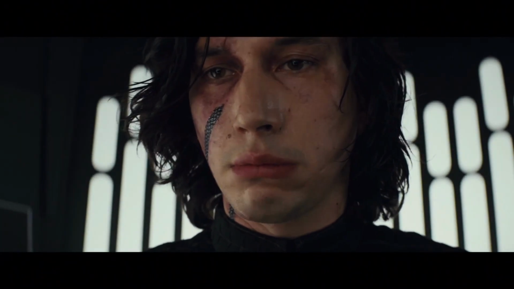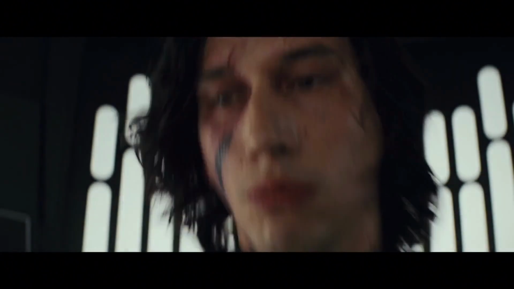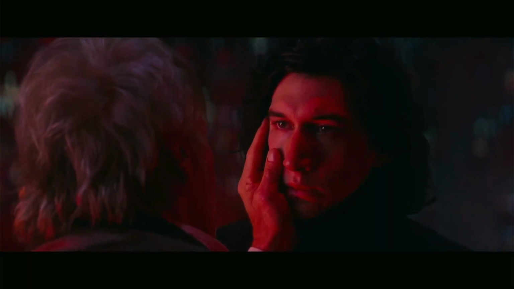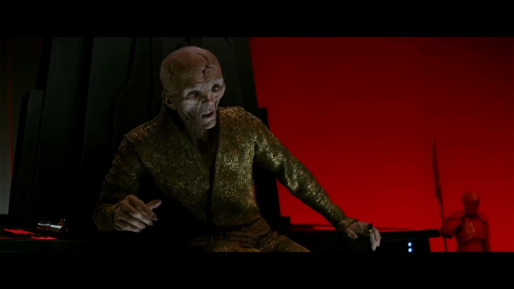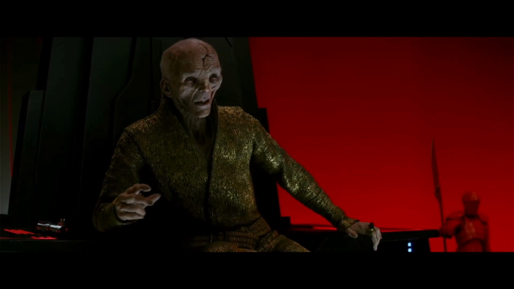I think after this conversation with Snoke, Kylo Ren is motivated to kill him. Before he was still conflicted about killing his father, now he has shifted all of his focus into his hatred for Snoke.